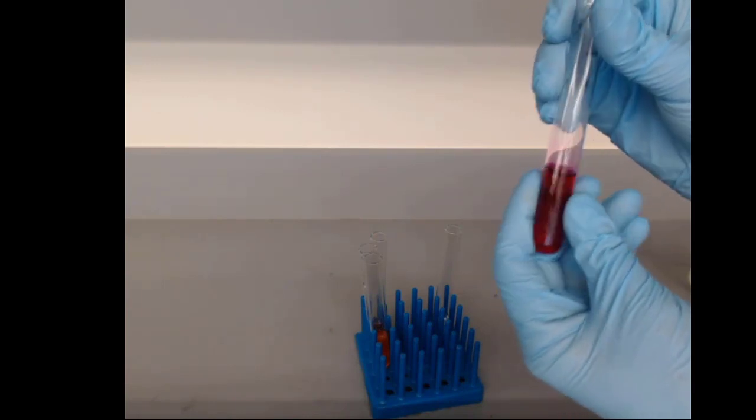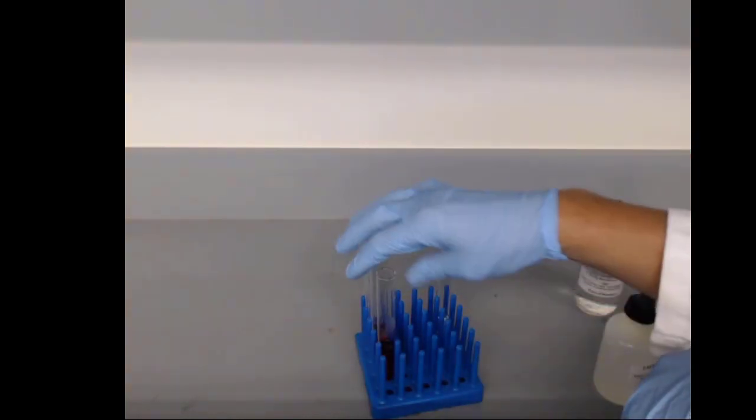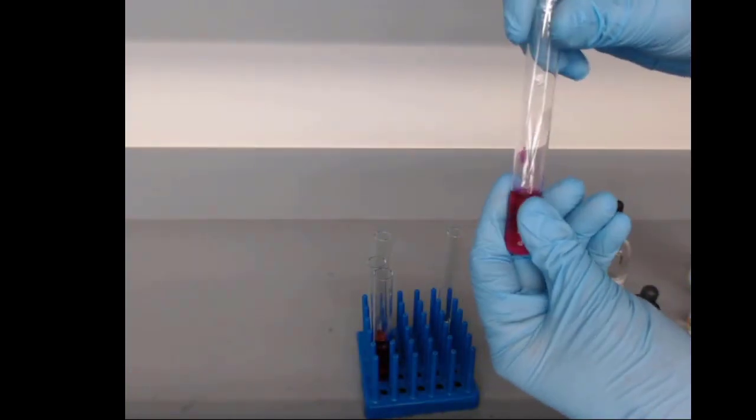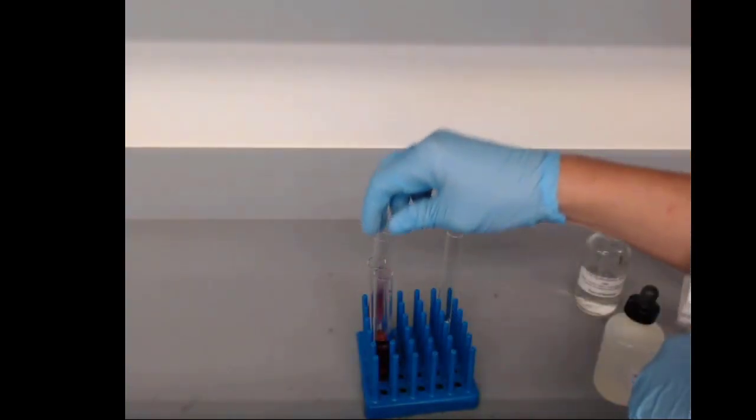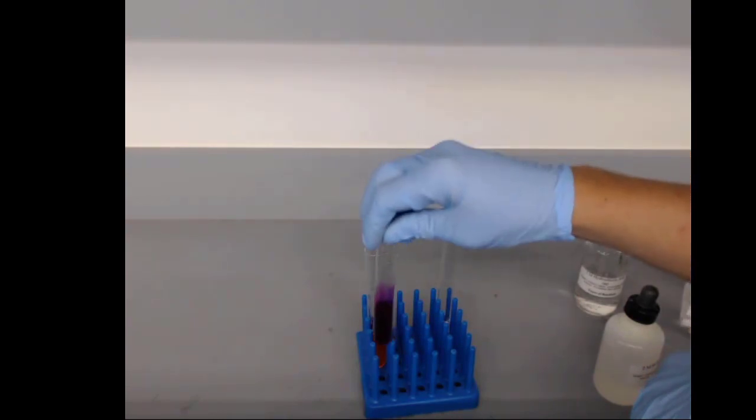I don't even know if that warmed up at all. The other reactions definitely warmed up. They're in fact still warm. But the vinegar reaction, not as much energy is released.